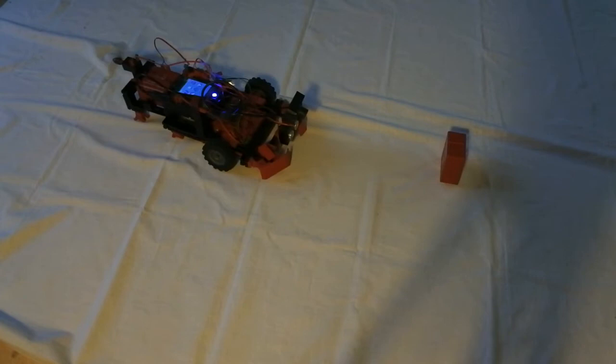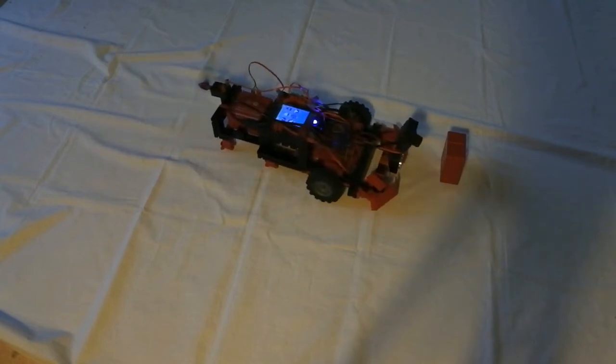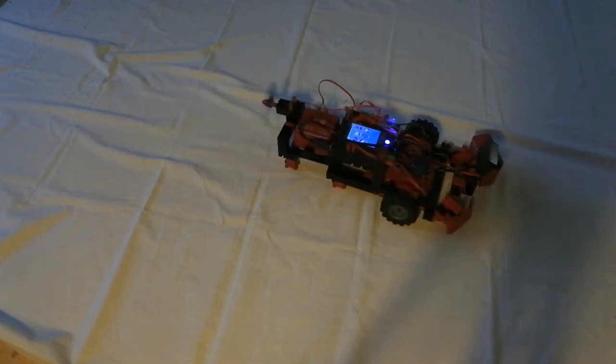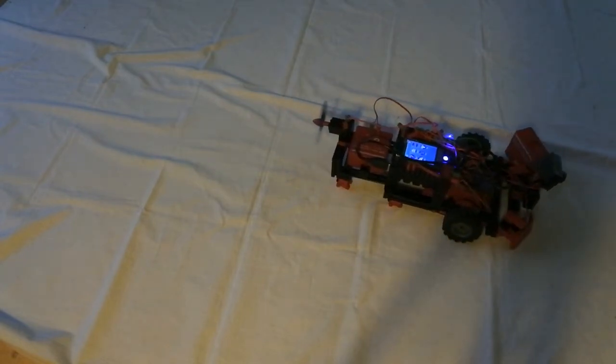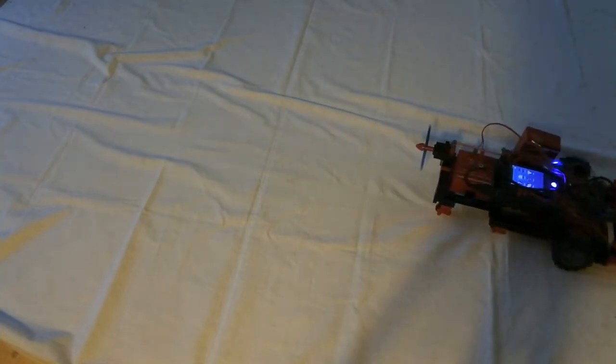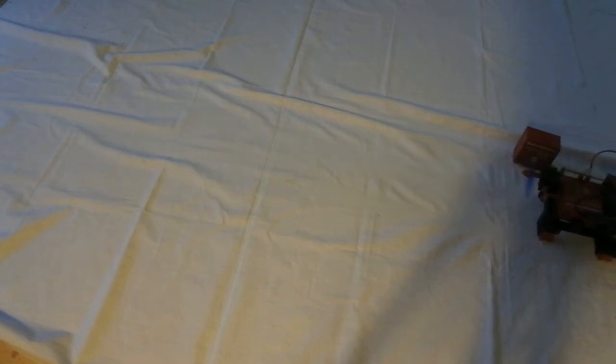So it drives slowly, and now it should notice something. Really, it just continues. Alright. I kind of ended it by hand, and this is a floor test that I don't want to have. It doesn't respond to the touch sensor, it doesn't respond to the sonar, whichever. It just goes on and on.